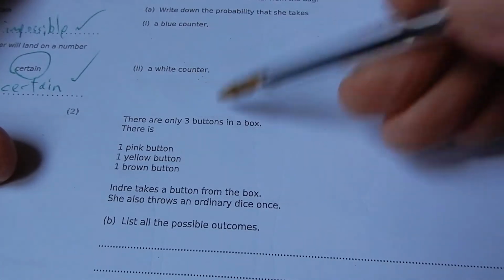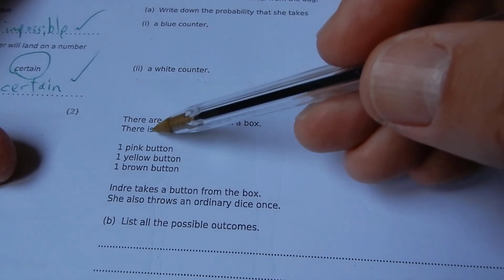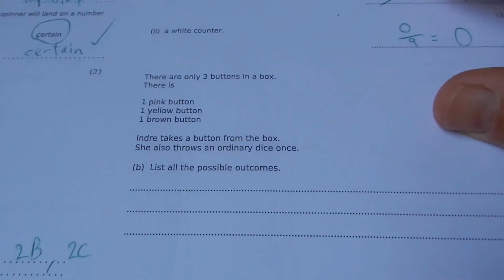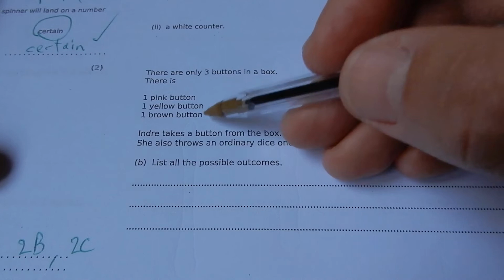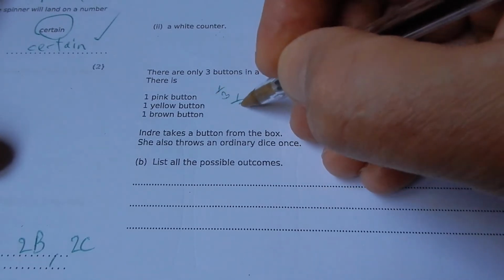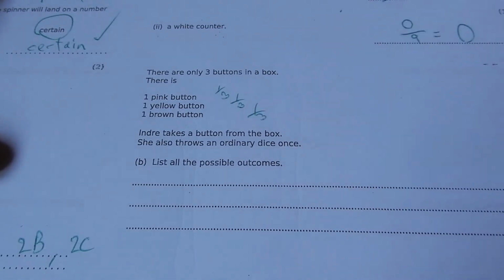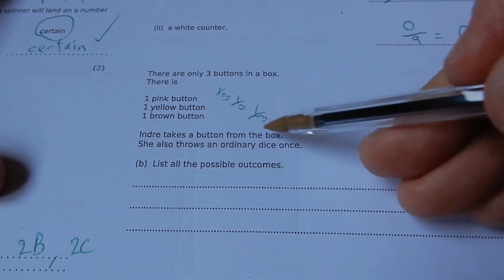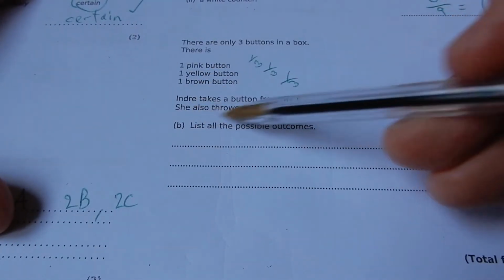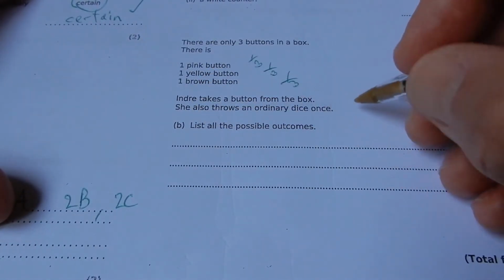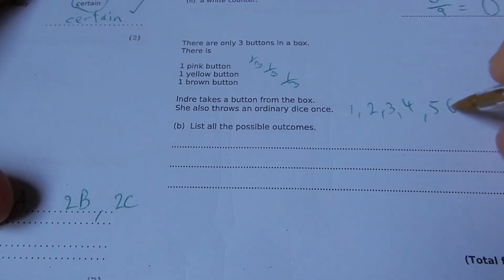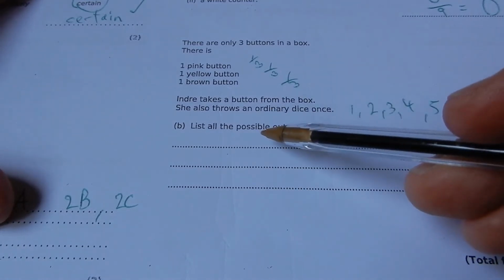There are only 3 buttons in a box. There is 1 pink, 1 yellow, 1 brown. Okay. Indri takes a button from the box. So 1/3 of the time it's going to be pink, 1/3 of the time it's going to be yellow, 1/3 of the time it's going to be brown. If she's doing it randomly, 1/3, 1/3, 1/3. She also throws an ordinary dice. Well, dice go 1, 2, 3, 4, 5, 6. Okay, list all the possible outcomes.